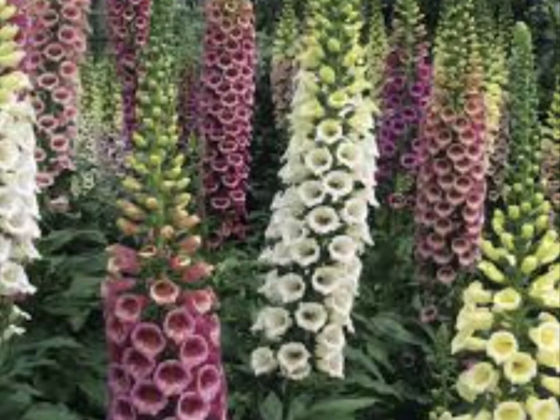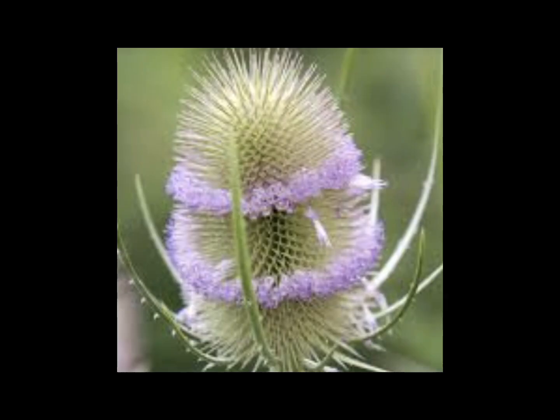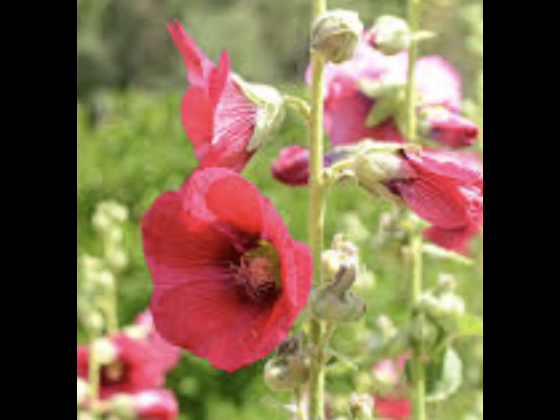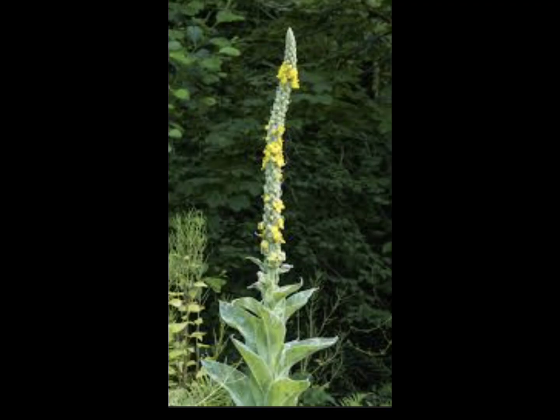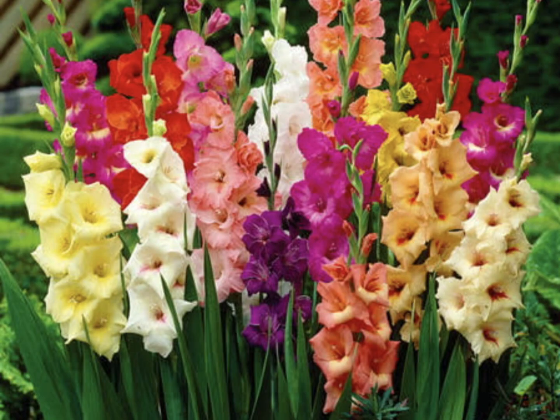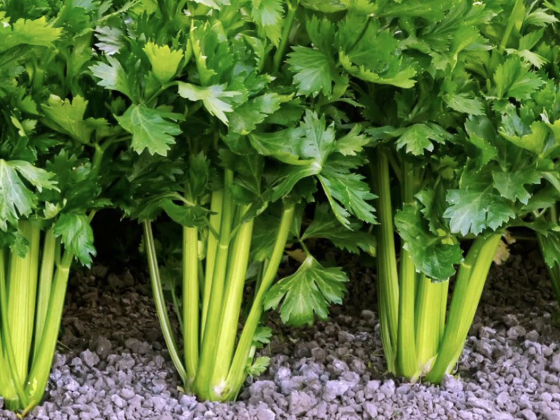Biennials need 2 growing seasons to mature and set seed. They are similar to annuals, however they behave differently. They grow leaves, stems, and roots the first year, then go dormant for the winter. In the second year, the plant will flower and produce seeds. Mullein, hollyhocks, onions, and celery are biennials.